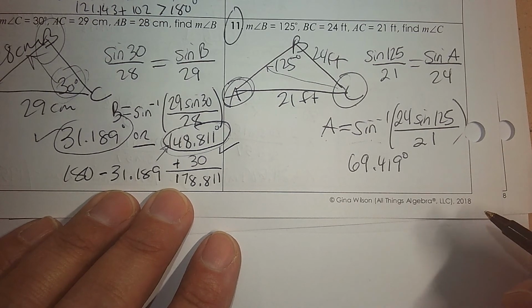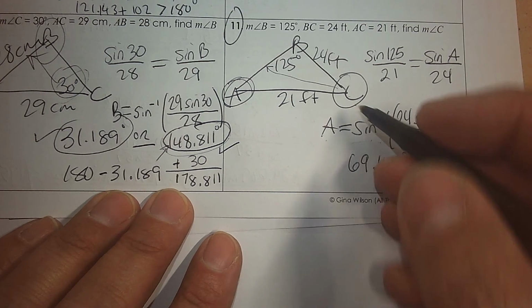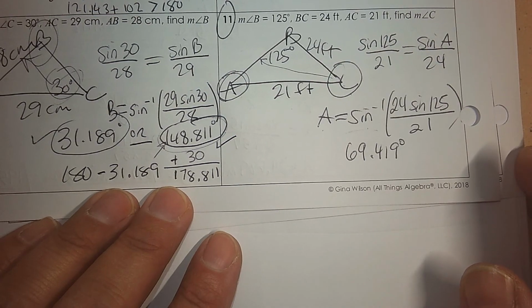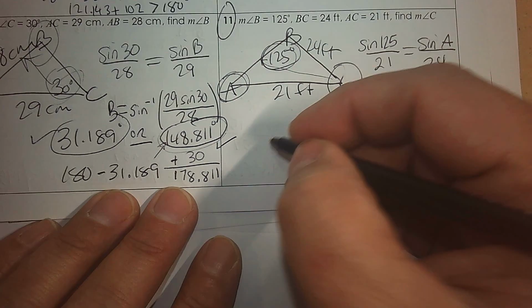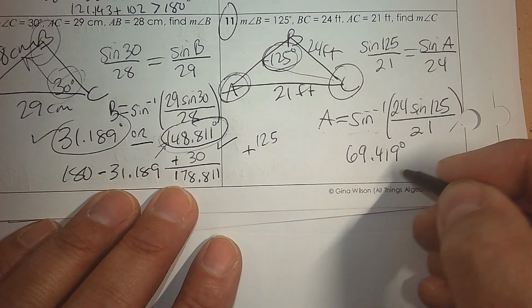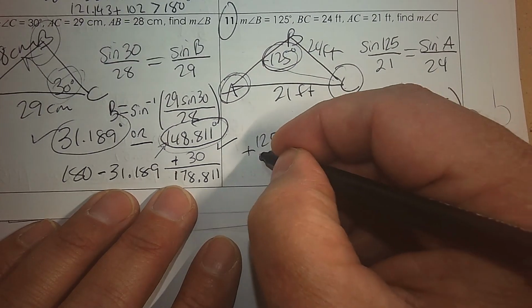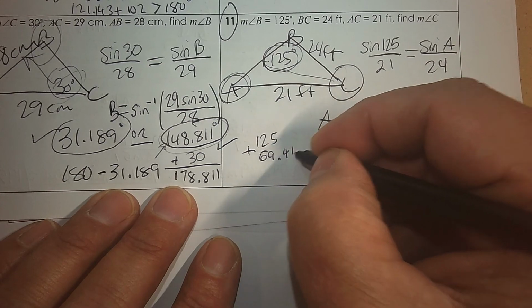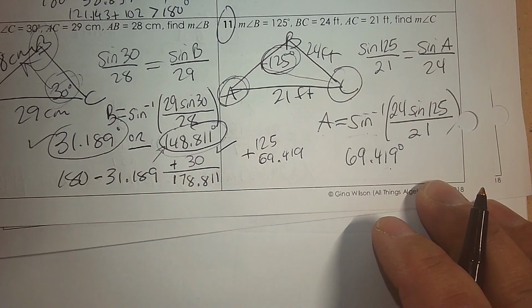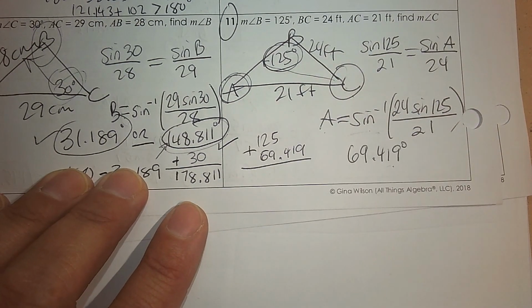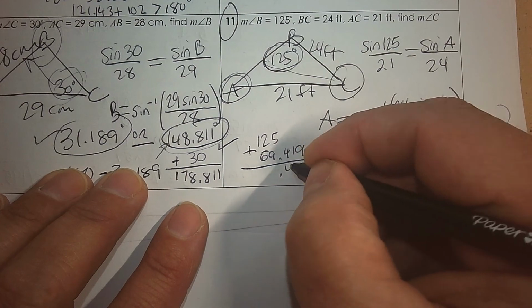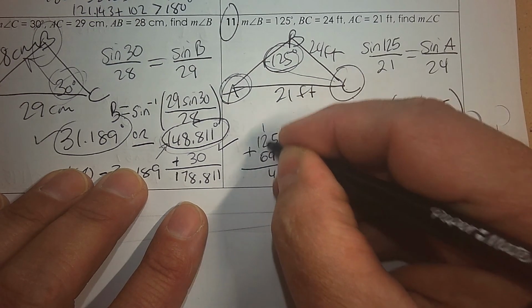But, you ready? What happens when I try to find angle C? You would have to take the angle you know, which is 125 plus what? And then you would subtract 180, right, to see what's left. But there's a problem. And the problem is, when you just add those two up, it's already over what?